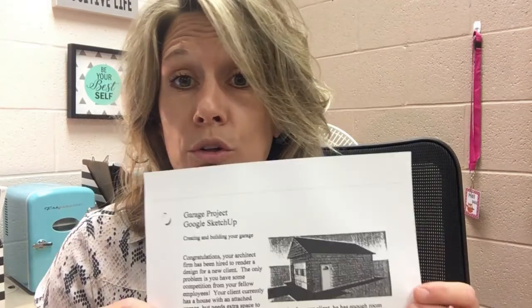Keep in mind your color choice and materials. There are siding and brick options in SketchUp that you can choose from. And of course, I already said the driveway, the sidewalk, and the landscaping, and then a gable vent. If you see on the diagram, the gable vent is that little triangular window up at the top at the pitch of the roof. So you do need to include one of those. So that's the explanation of the assignment. In the next part, I'm going to show you how to get started.